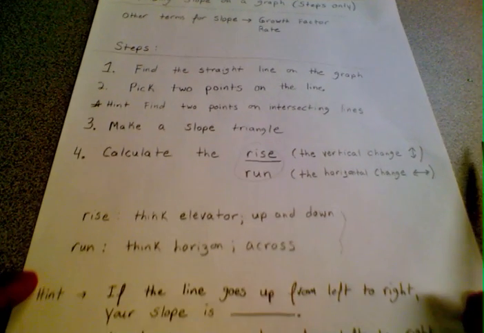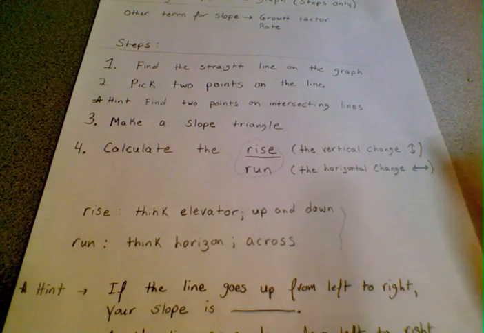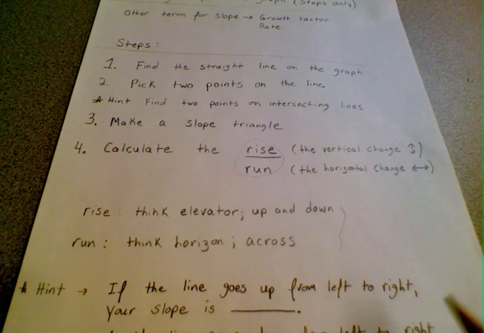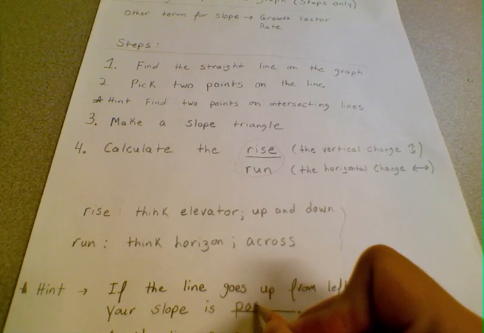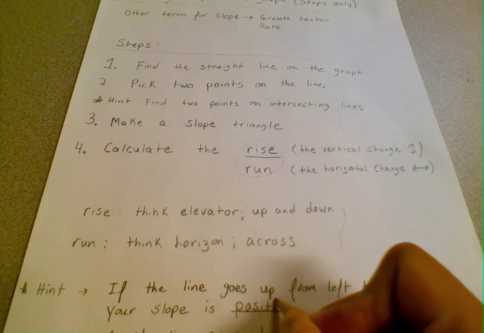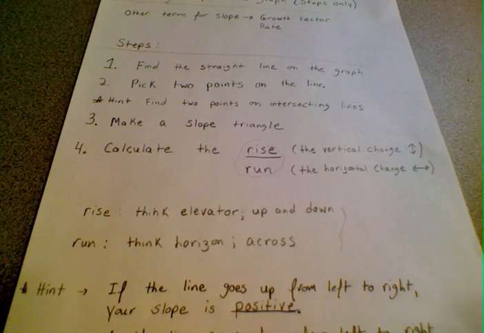One hint we want to give you is this. If the line goes up from left to right, your slope is, and I want you to pause it right now and think about what word we might fill in right here. Go ahead and pause that. You fill in that word, and then I'll go over it. All right, if the line goes up from left to right, your slope is going to be positive. Again, we'll show you what that looks like in an example.